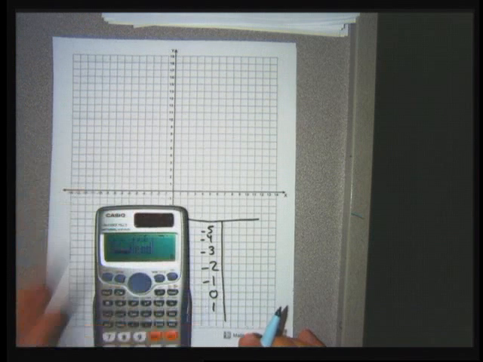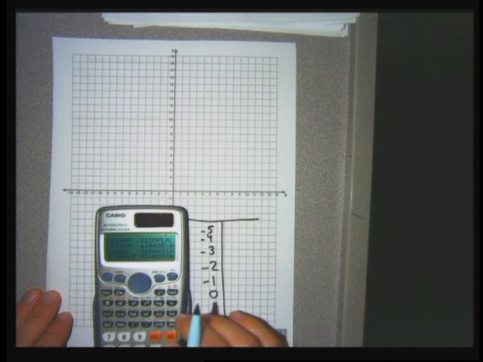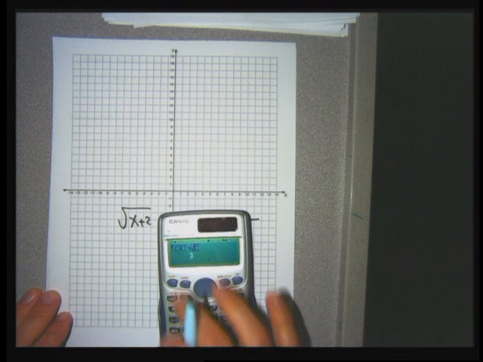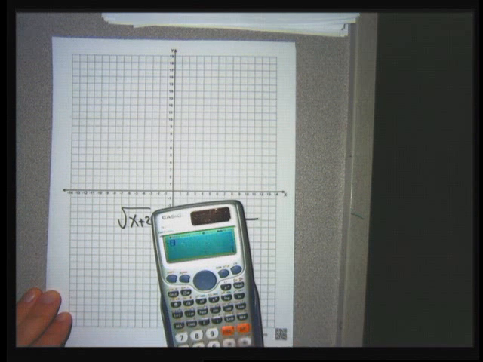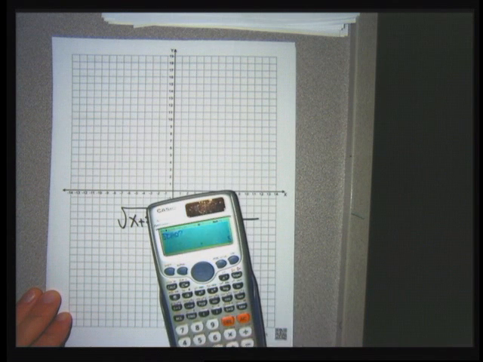I'm going to yank my calculator out to do a table. So mode, and then option 7. Now I'm going to do square root, alpha, right parenthesis, plus 2. There's the function I'm graphing, starting my table at negative 5, ending my table at 1, stepping 1.